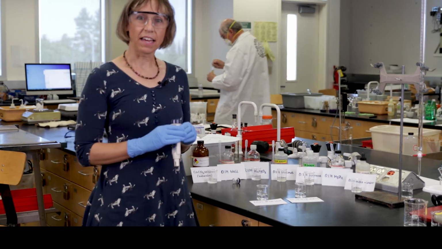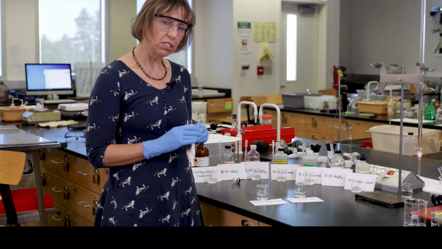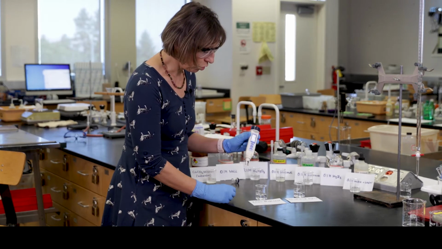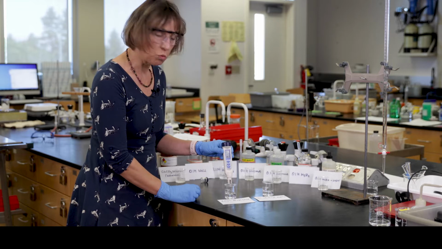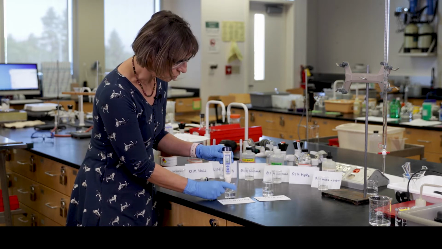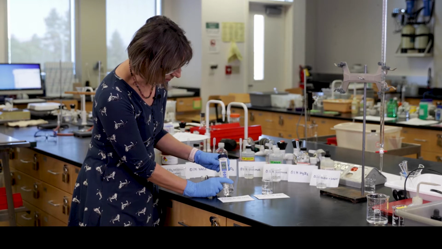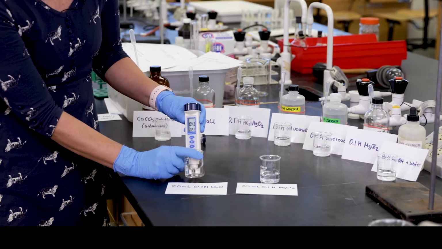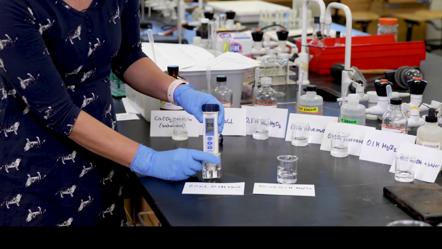Hello, so in the second part, we're going to measure the conductivity of sodium chloride solution, 20 milliliters of a 0.1 molar sodium chloride solution. The measurement is 10.45 millisiemens.